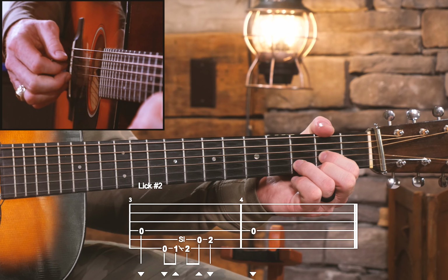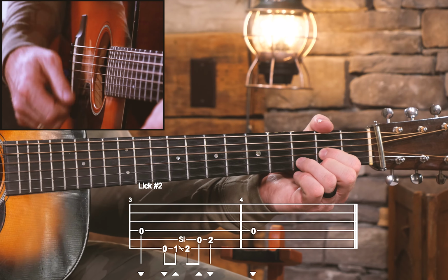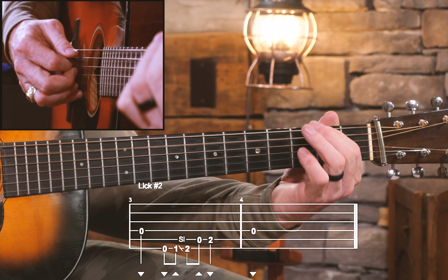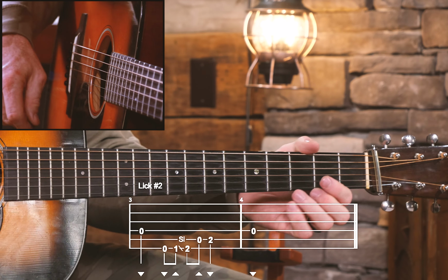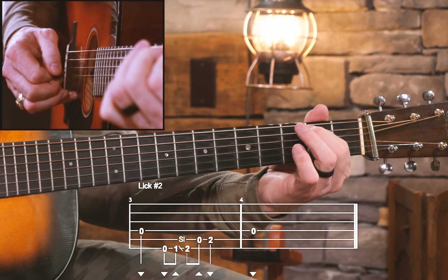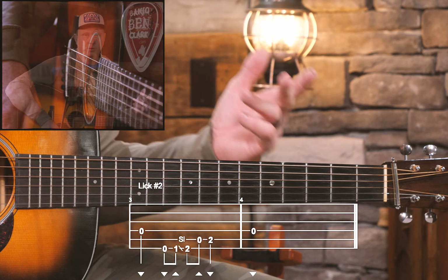Practice that with me. Again. That's one that we can play really fast. There's not a whole lot of work that's happening, but we get a lot of notes out of that.